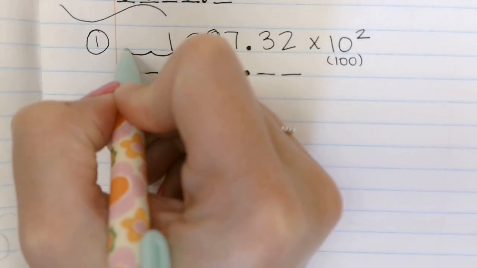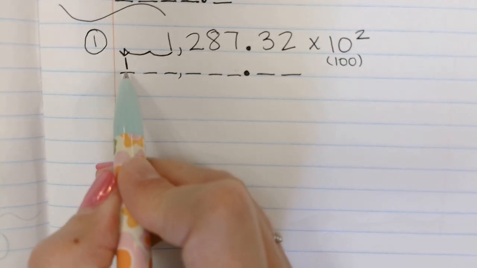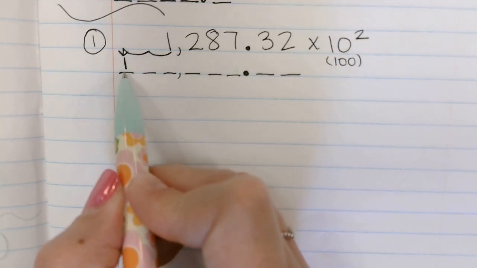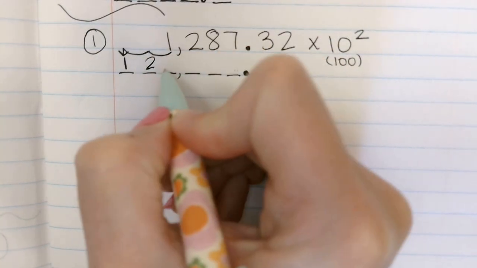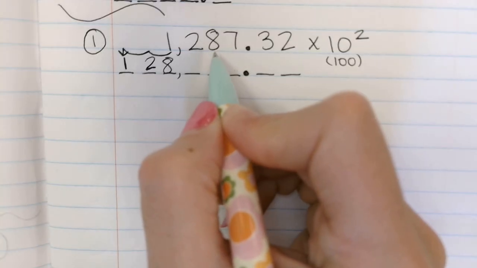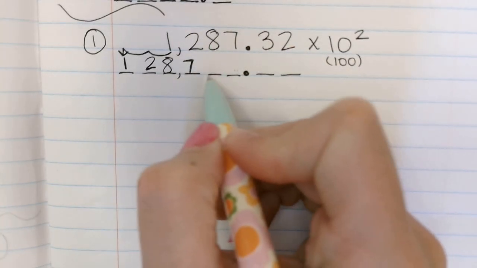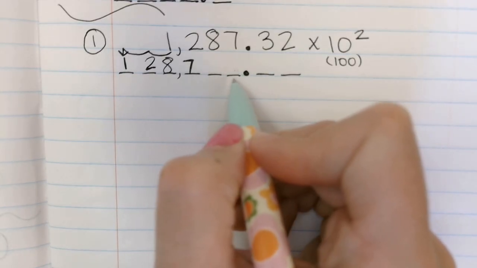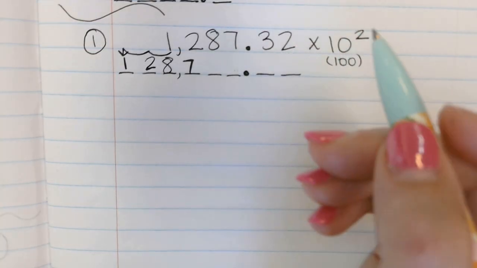1, 2. So my 1 is going to go, what place value is that? Does anyone know? 100 thousands. My 1 is going to be in my 100 thousands place. What comes after my 1? 2. What's after 2? 8. What's after 8? 7. Oh, and I'm left with 2 spaces that are empty. What goes in those 2 empty spaces? Oh, I still got to write 32.